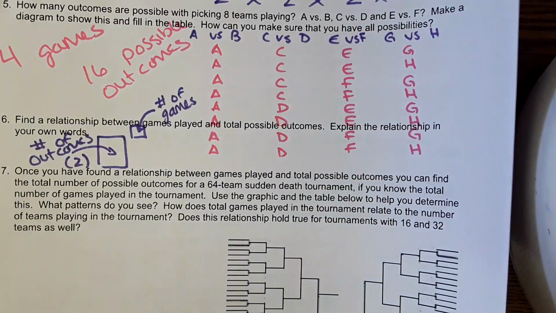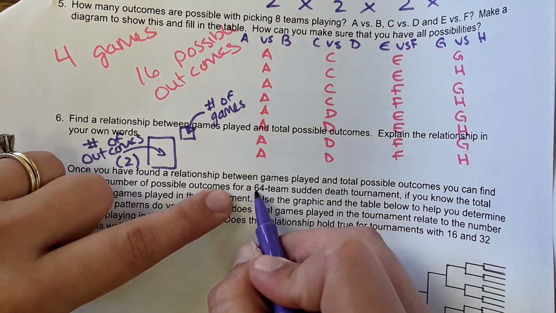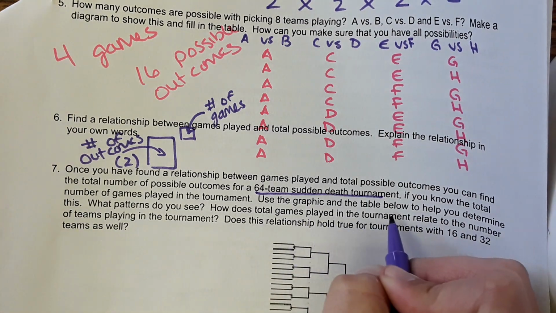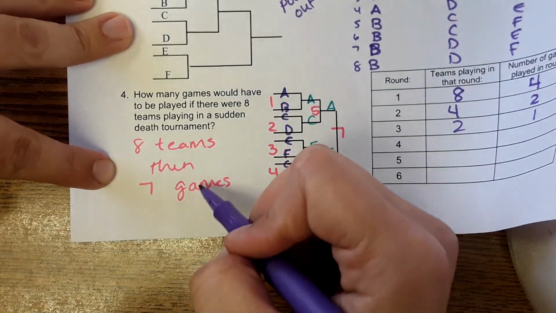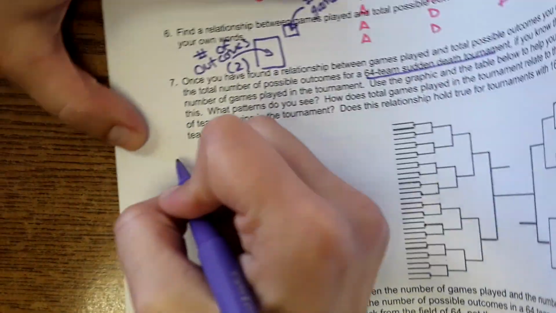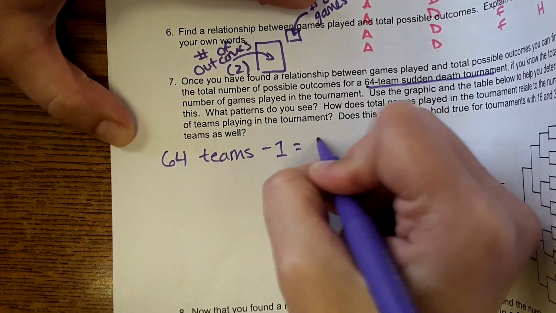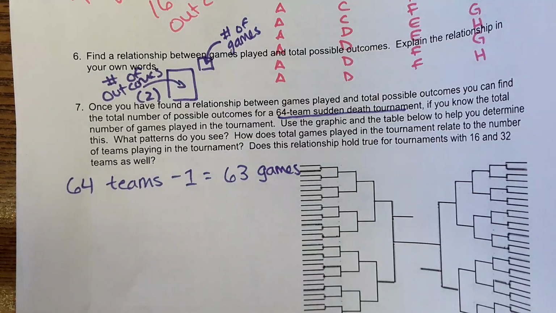Okay, so once you've found a relationship between games played and total outcomes, you can find the total number of possible outcomes for a 64-team sudden death tournament. If you know the total number of games played in the tournament, use the graphic and the table below to help you determine this. What pattern do you see? Something we looked at before. So this assignment's all about looking at smaller numbers and then applying it to bigger numbers. When we had a bracket with 8 teams, there were 7 games. So in this, they're saying there's 64 teams. We can subtract 1 and get 63 games. So there's going to be 63 games played in the sudden death tournament.